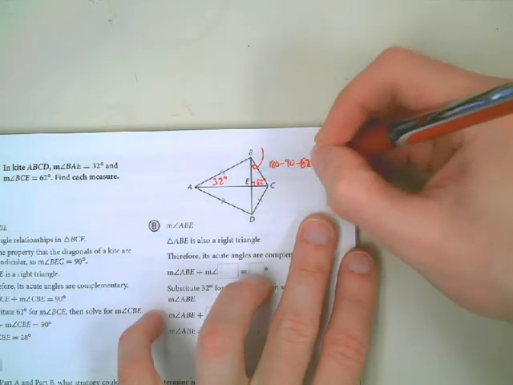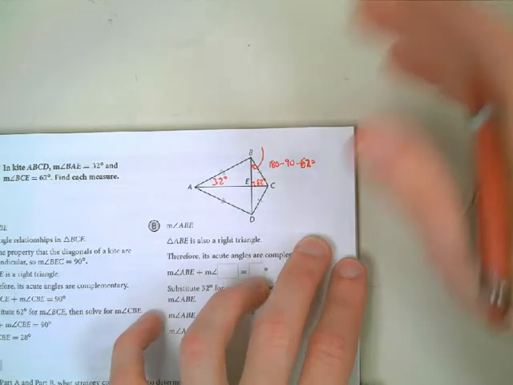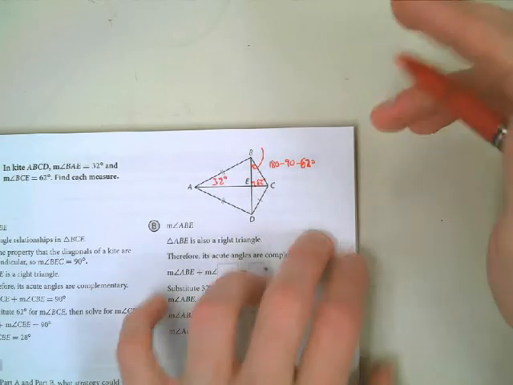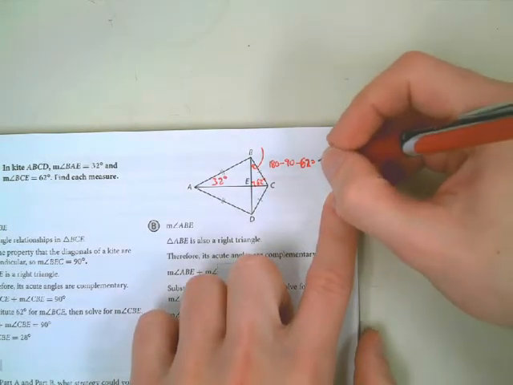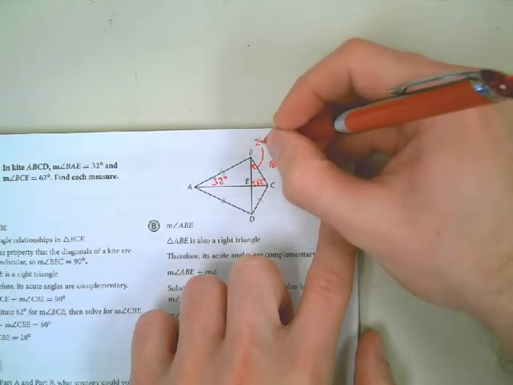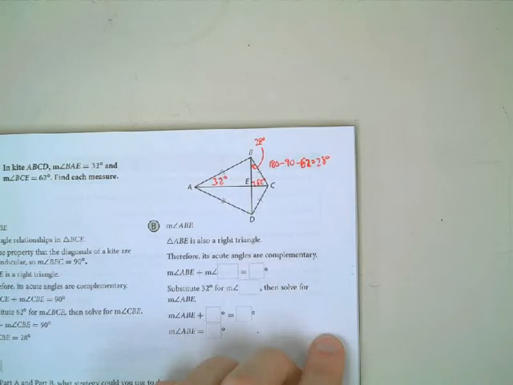Yes, we're in the quadrilaterals unit, but we can still use triangle properties to still work. And so we get 28? Yeah, 28 degrees. Okay, so that's that angle, just using the properties that we have there.